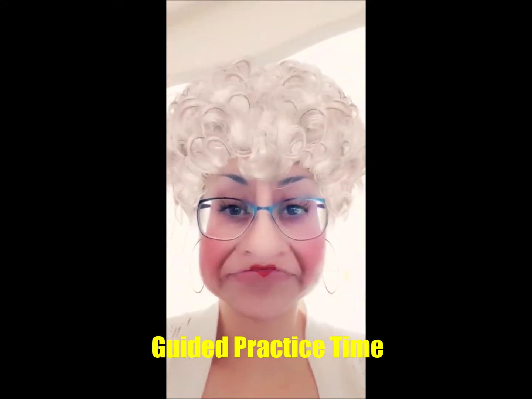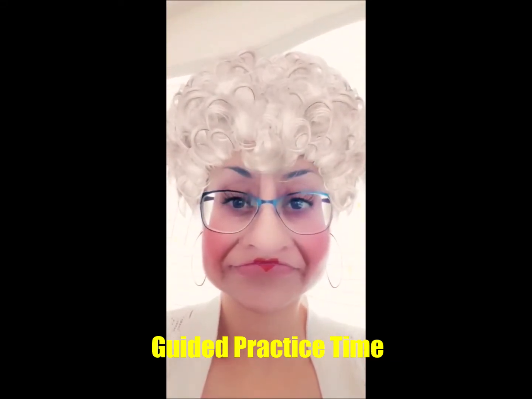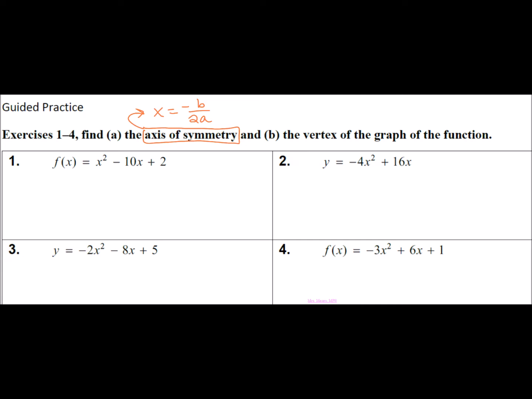Know what it's time for? Practice. Remember the axis of symmetry. We use x equals negative b over 2a.